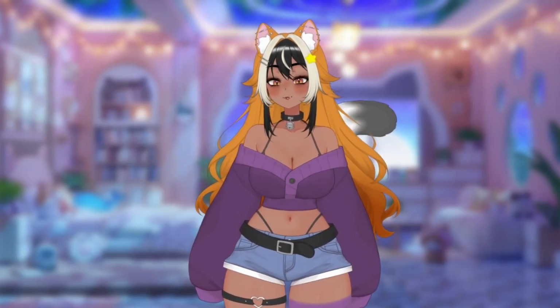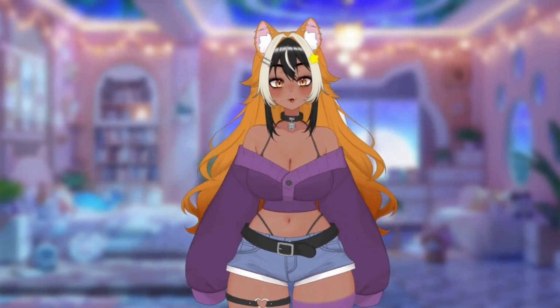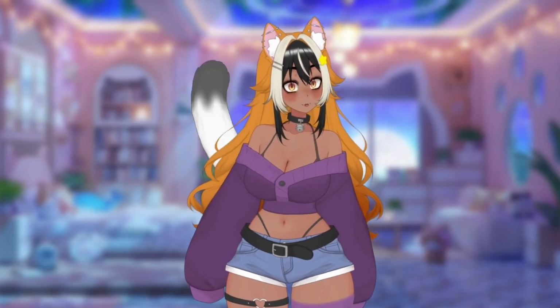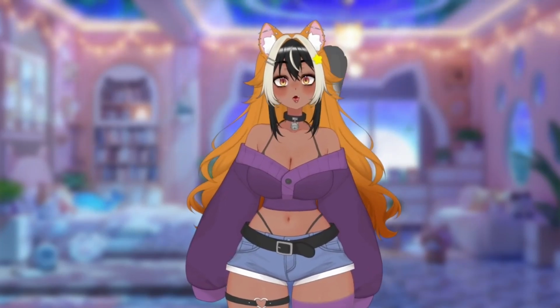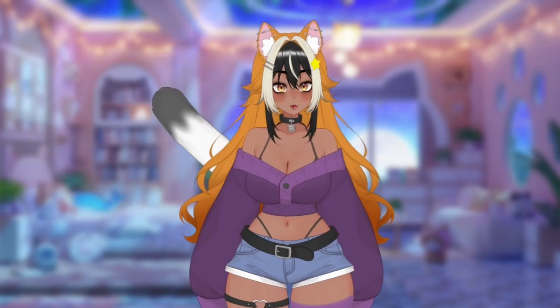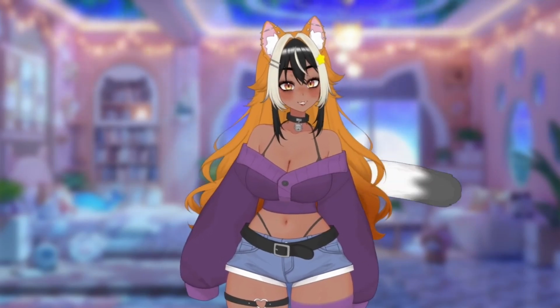Today I'm going to show you how to make your own customizable closet with different outfits. This should work with most standard customizables on the market, so even if I show it on one, it should work for another. So let's get into it.